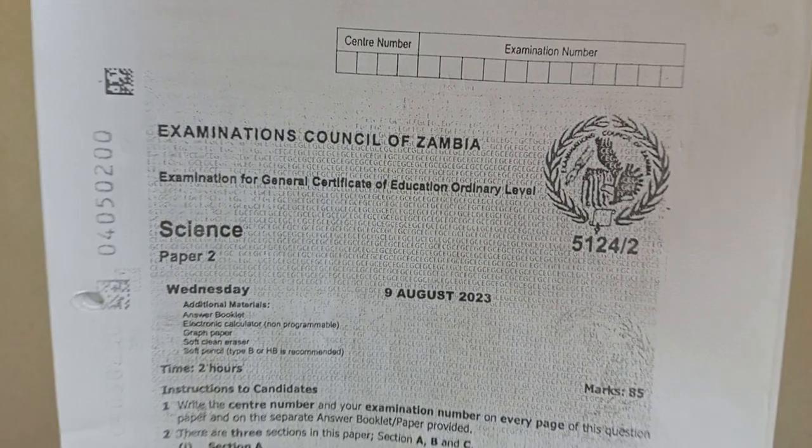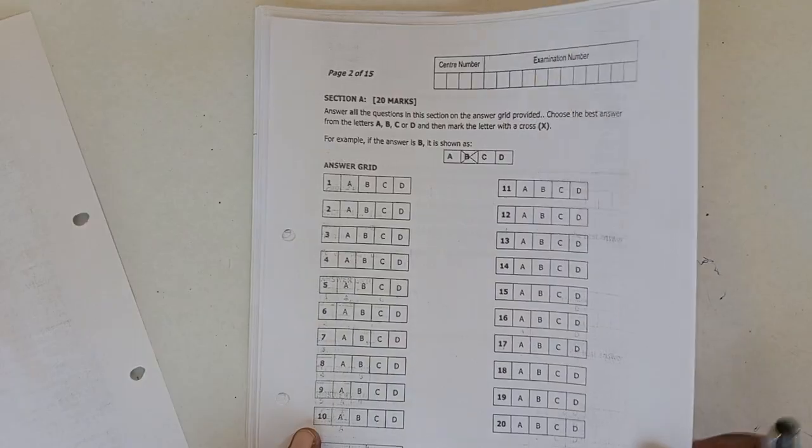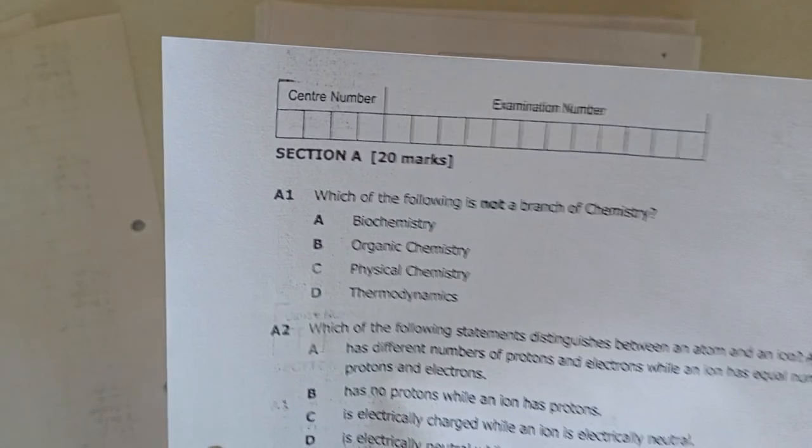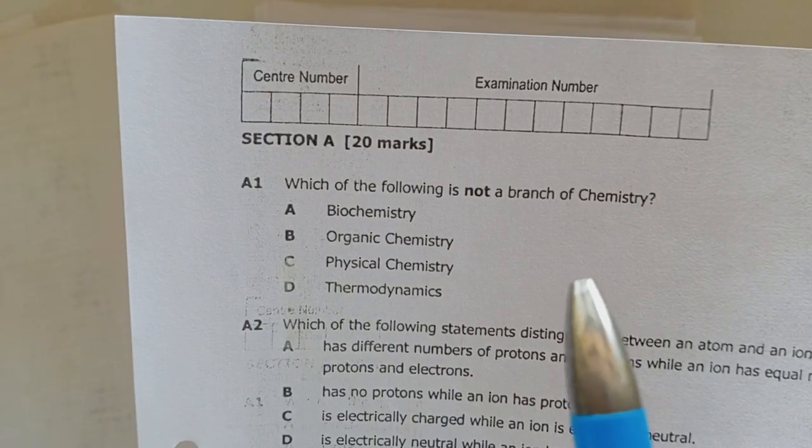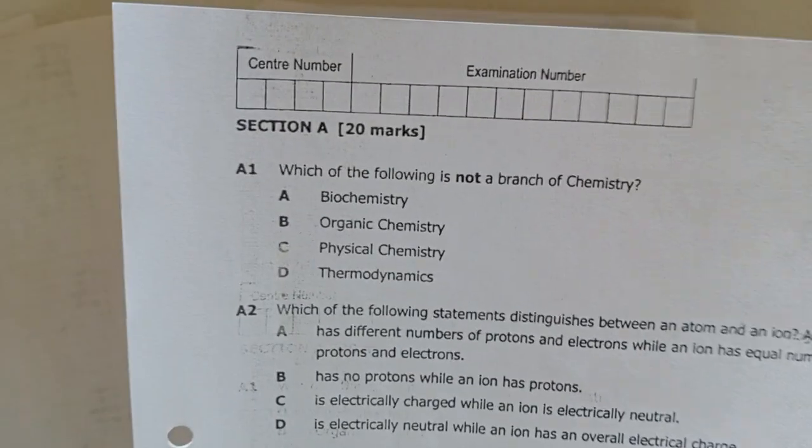So let's get started. Question 1. Question 1 reads, which of the following is not a branch of chemistry? Which of the following is not a branch of chemistry?